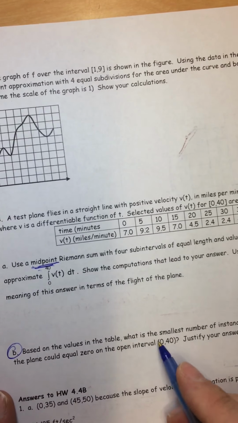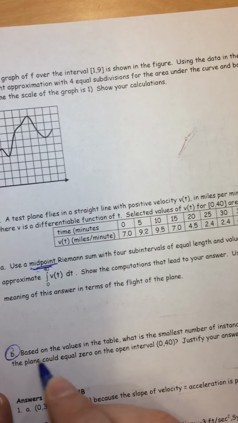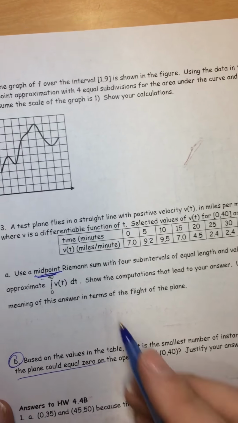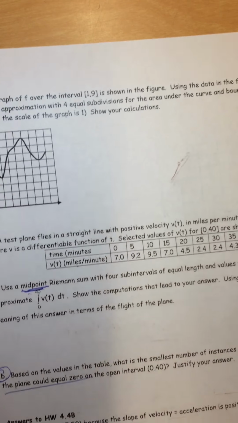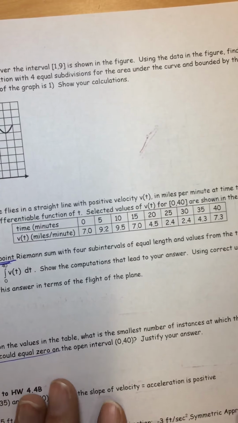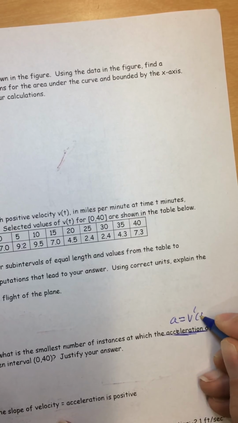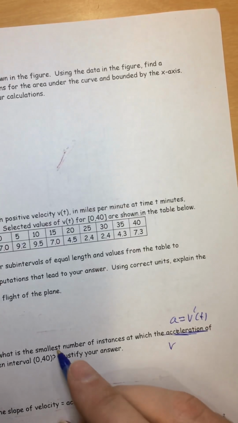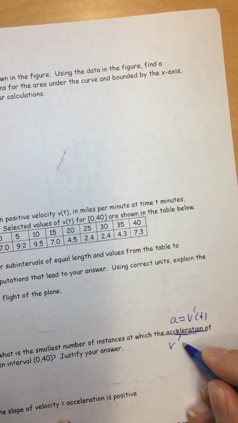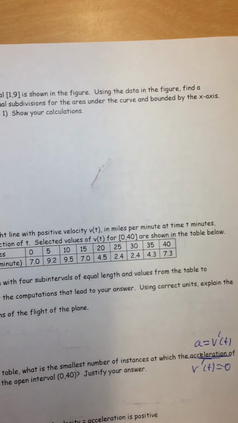It says, based on the values in the table, what is the smallest number of instances which the acceleration could be 0? Notice that it gives you the velocity. It's asking you about acceleration. So you need to use your knowledge that acceleration is the derivative of the velocity. So this is the same as asking, what is the smallest number of instances the derivative of velocity is equal to 0?